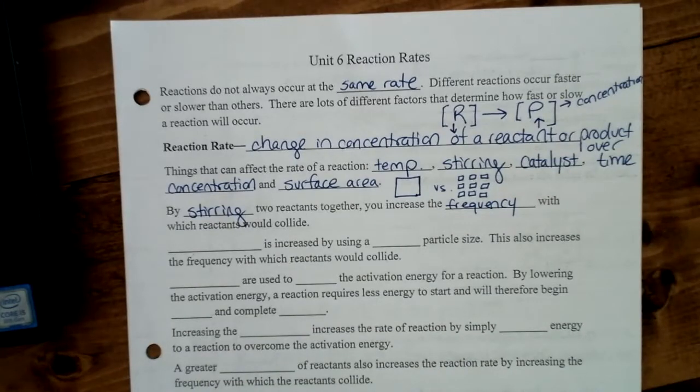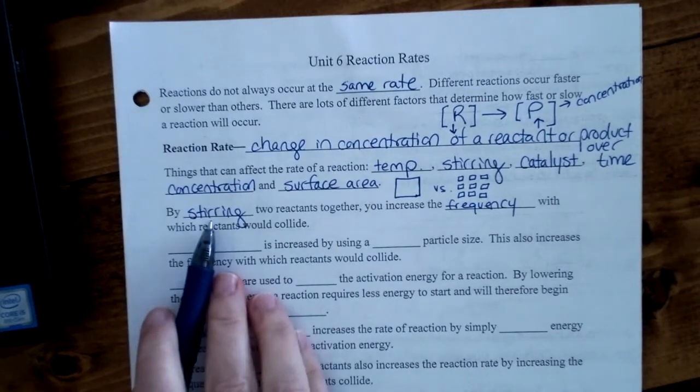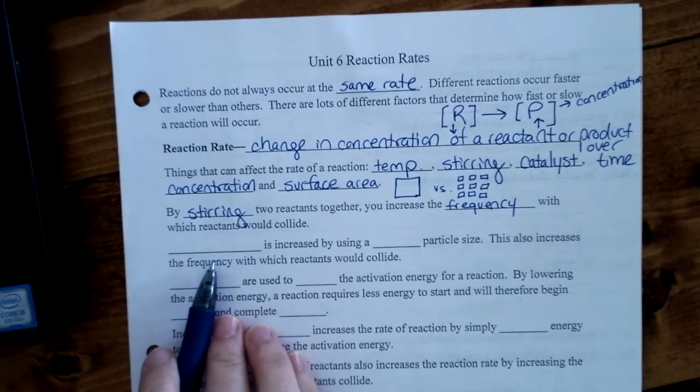The whole impetus for causing a reaction to happen is you want the reactants to come into contact with one another. You want the reactants to collide so that they can react. So if you stir them together, you're forcing them to collide with one another, which is going to speed up the rate of that reaction.